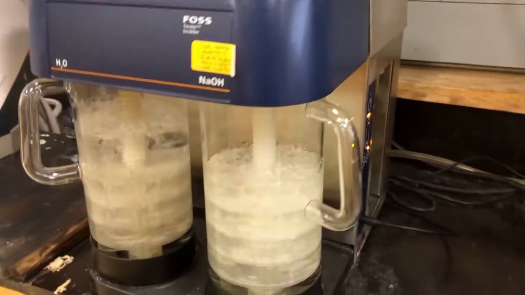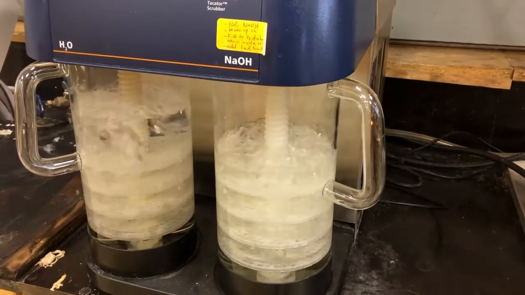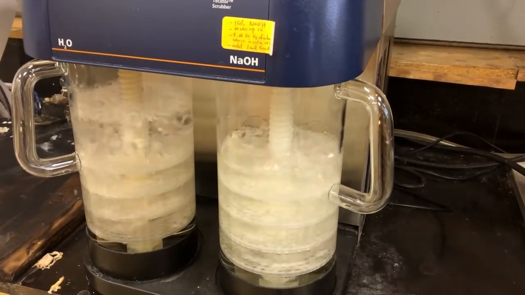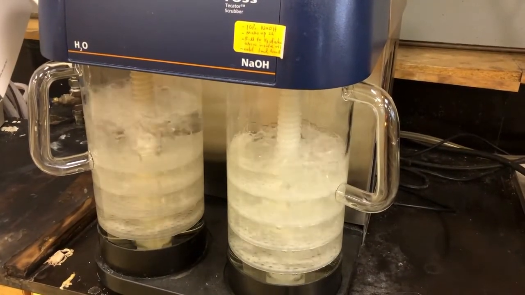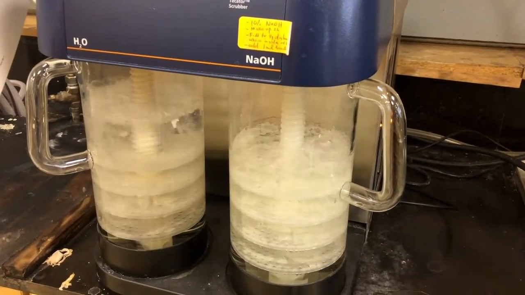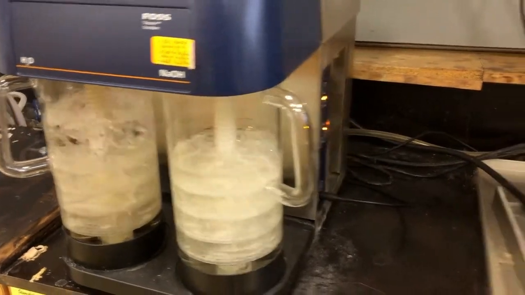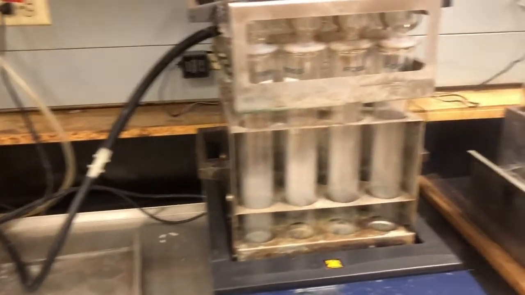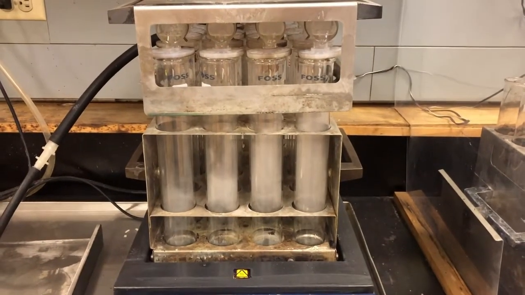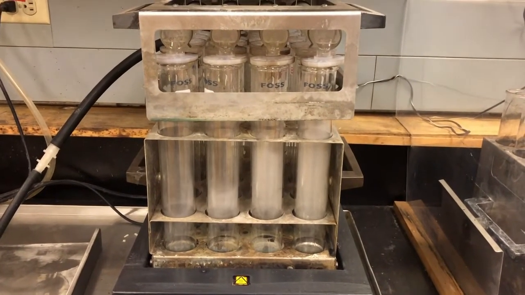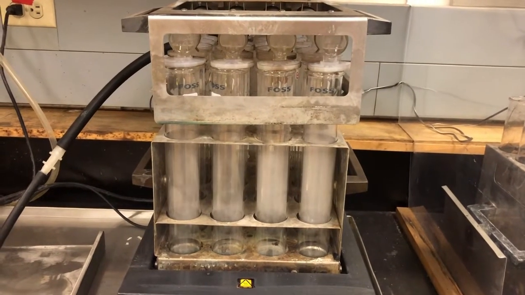So this works in that it has two solutions that the vapors are bubbled through. So we have a sodium hydroxide and then a water. And what that does is it neutralizes those acidic vapors that are being given off by the samples in the digestion block. So that's pretty much ready there now. So I'm just going to turn it off. We're going to let it cool down, and we'll be back shortly.